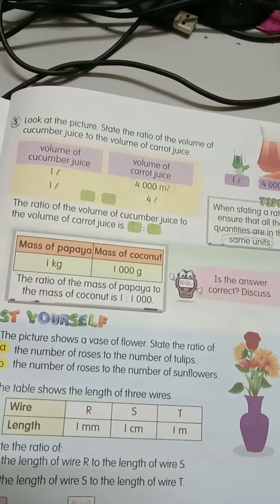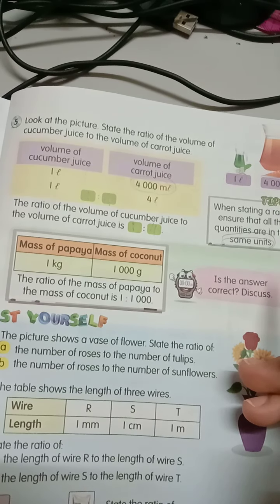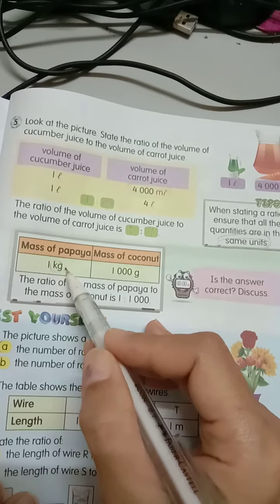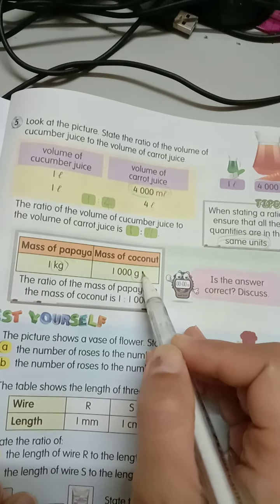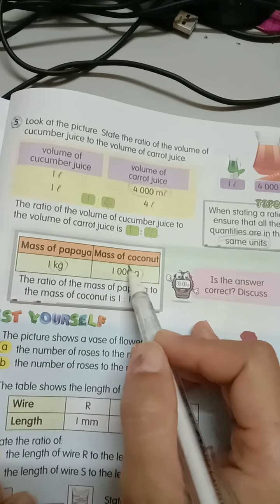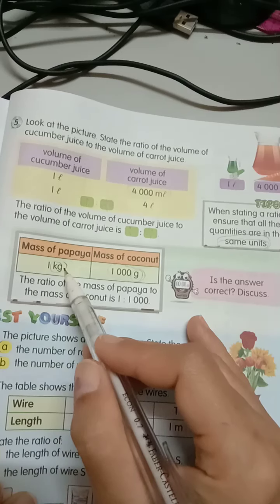Yes, because when we stating a ratio, the quantities are in the same unit. These are not in the same unit. This is a kilogram, this is gram. So you need to change 1,000 gram into a kilogram.